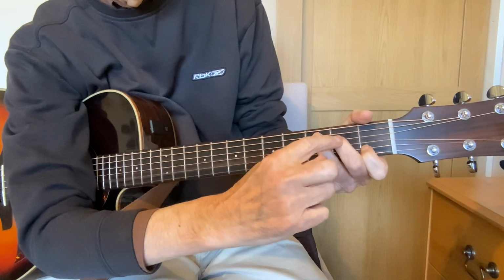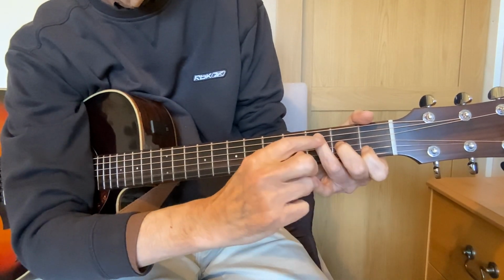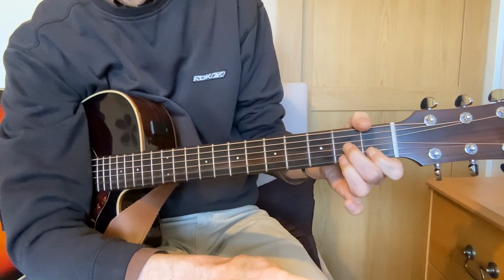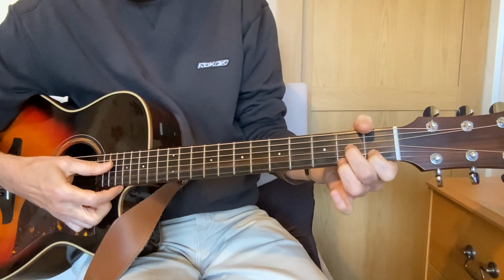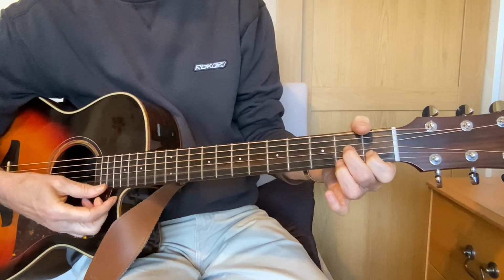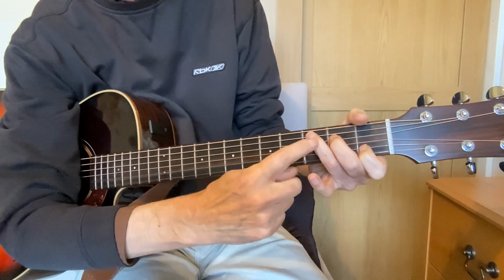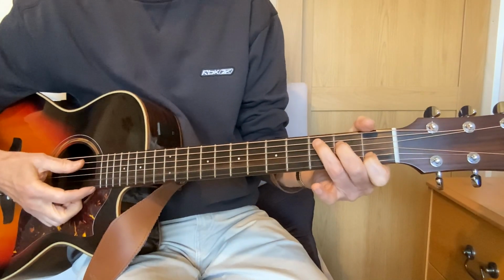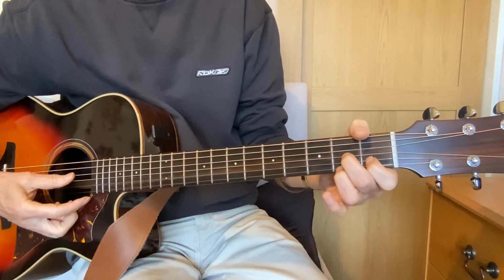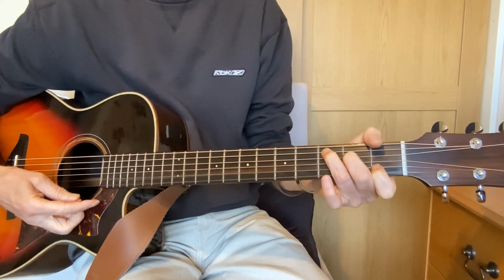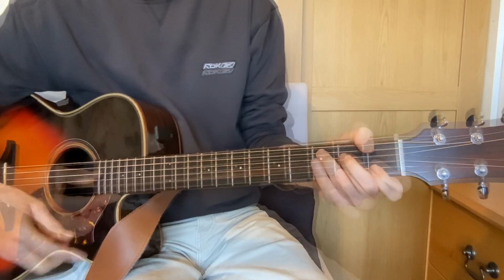Let that finger, middle finger, go across one string, and this one has to overtake 1, 2, 3, 4 strings. It's got a long way to travel, and then we end up in the D7 position. And the same when we go back, anchor the first finger. This finger has to overtake that one on the way back to the C. So again, a relatively easy change in just one motion.